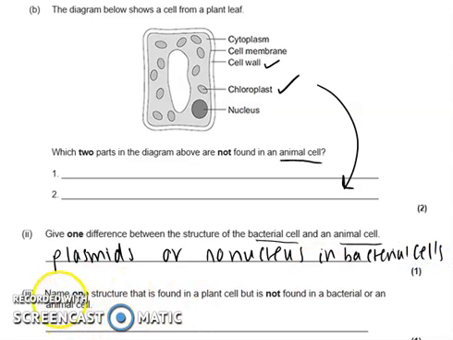And name one structure that is found in a plant cell but not found in a bacterial cell or an animal cell. So what is only found in plant cells but not in bacterial or animal? You could have said the vacuole. I would always usually go with vacuole for this one because sometimes you can have a cell wall. You probably are best to go with vacuole for this question.